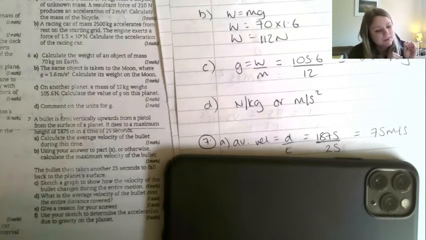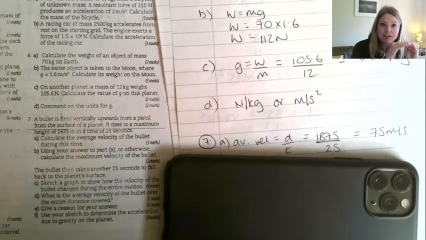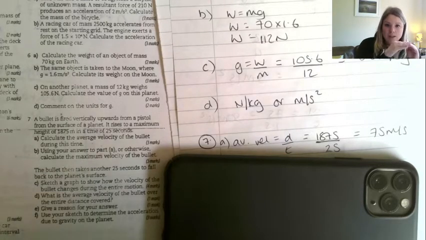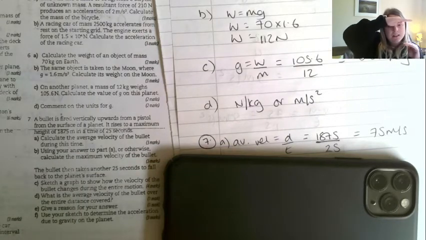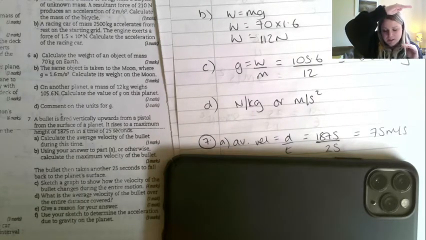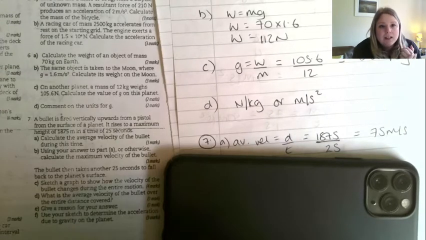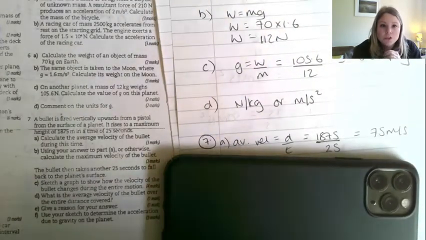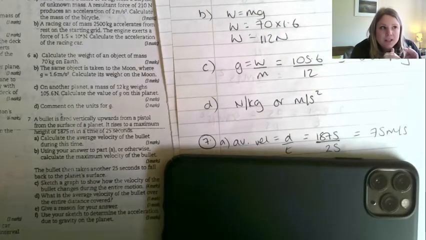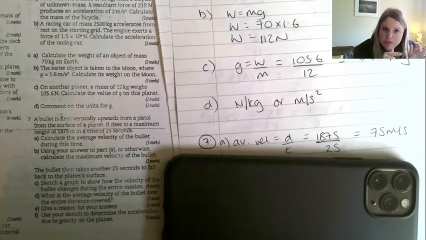It's going to have its maximum velocity the second that it leaves the gun, and then it's going to decelerate all the way up, 1875 meters, until the top where it's at 0. So do you know what we can use for that one? We can use that average velocity is u plus v over 2 equation.